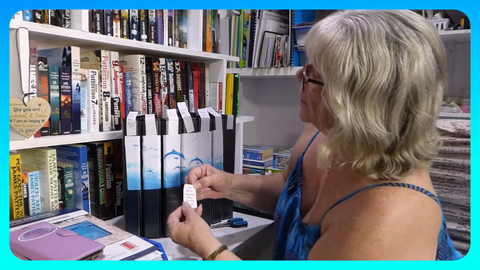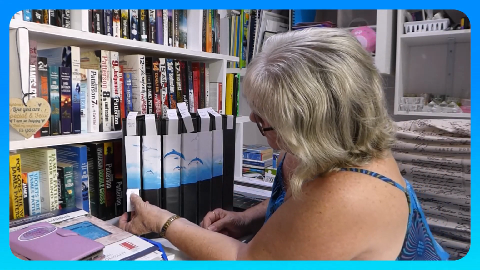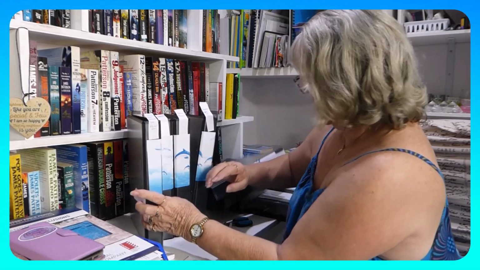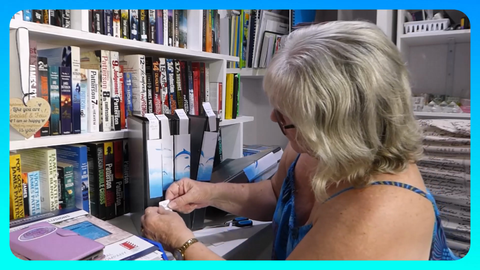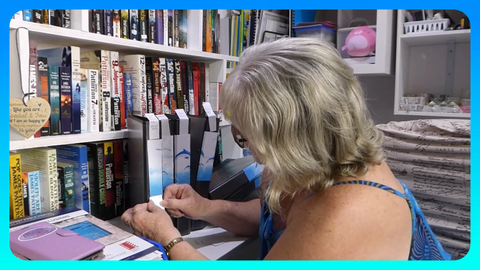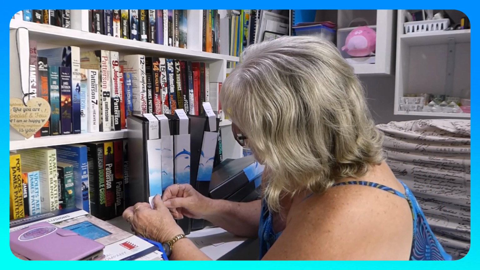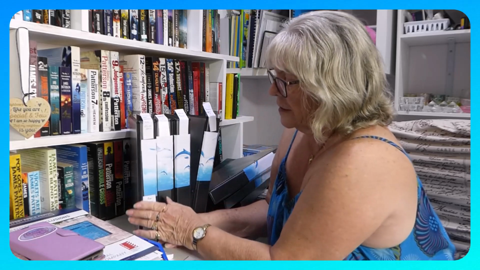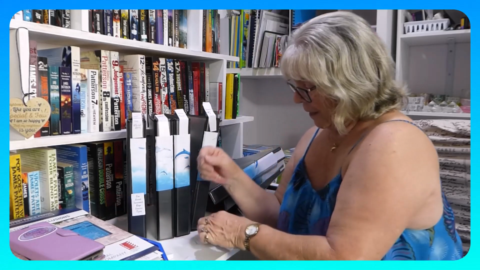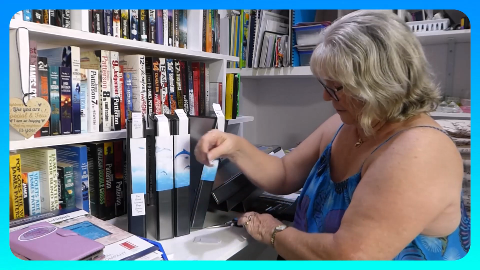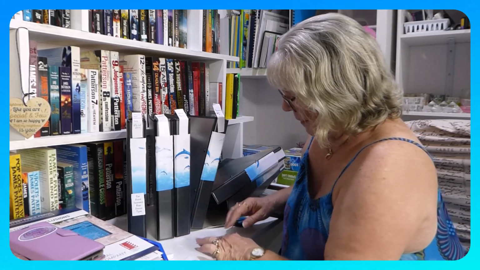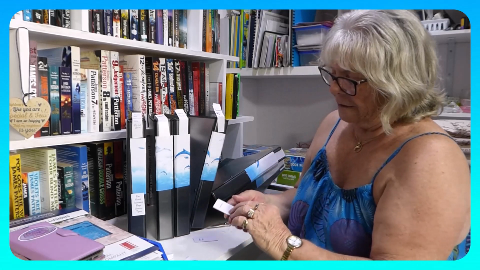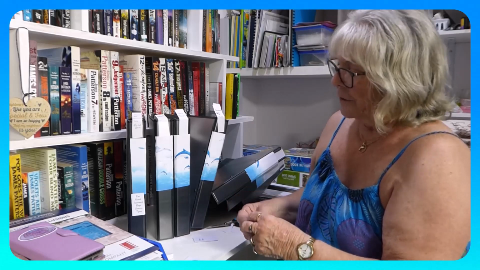So my first one is all my car stuff. Oh, so I'm going to pop that on there, and then I can see what's in that folder. The next one is my Centrelink info.